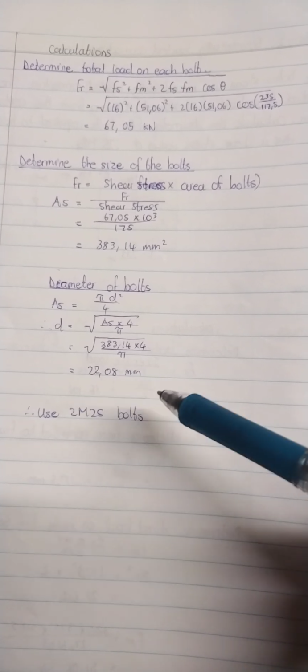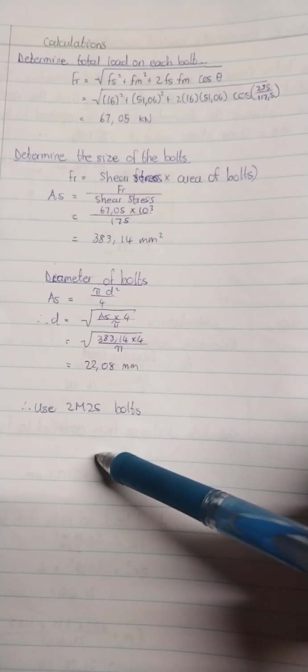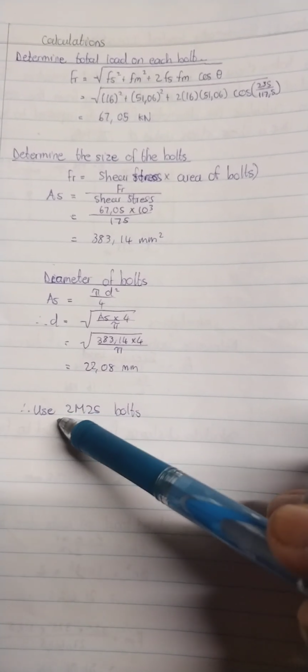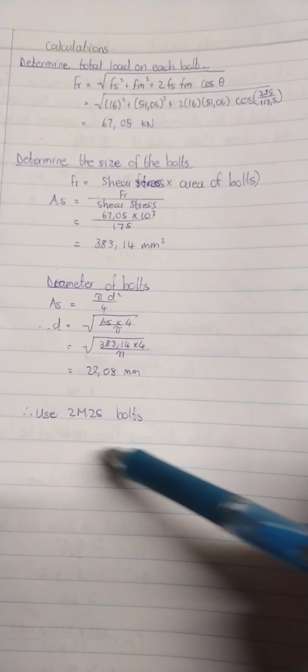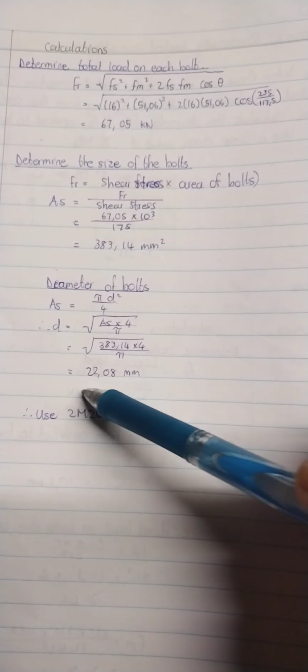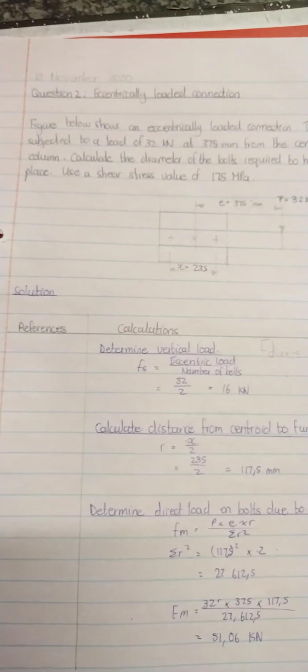If it was 27, we'll make it 30. If it was 31, we'll make it 35. And then we have 2 bolts, so we're going to just say therefore, because there's normally 2 marks at the bottom, so use 2 M25 bolts that we rounded off from that 22, and then that is our eccentrically loaded connection.